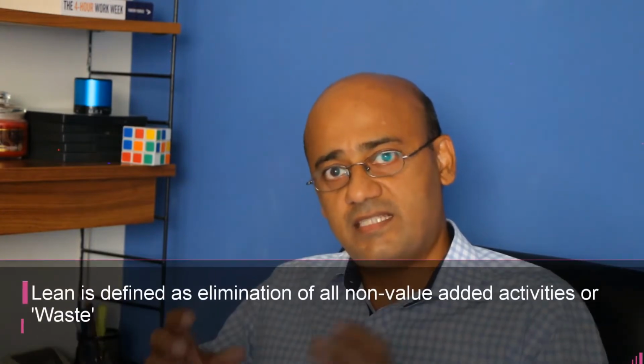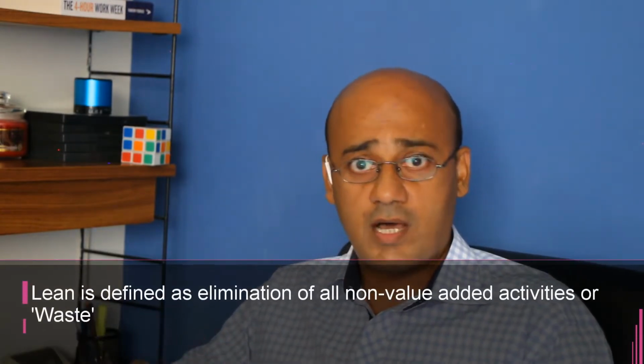So lean is defined as the elimination of all non-value added activities, or waste. Although people associate it with production, it's really about waste and how to eliminate waste. Examples of waste are time, unnecessary steps, activities, rework, waiting time, unnecessary movement of people or even material, and excess inventory. The goal of lean is to find those areas of waste and permanently eliminate them.